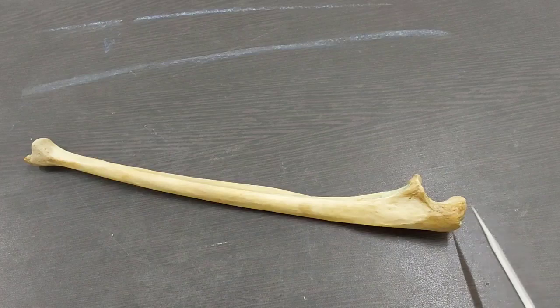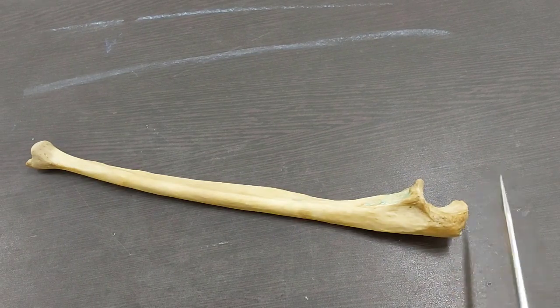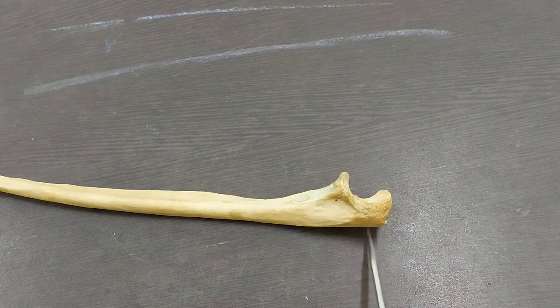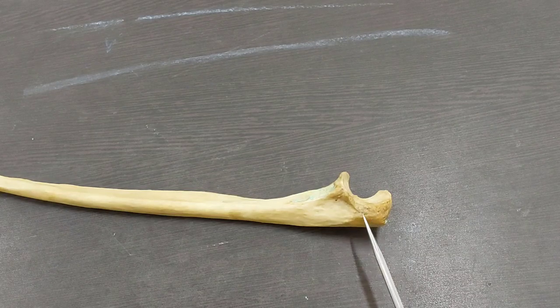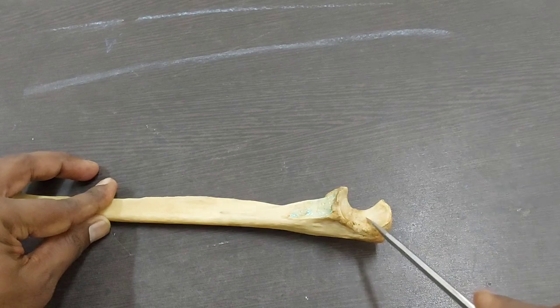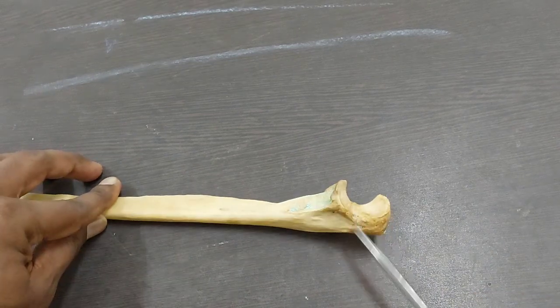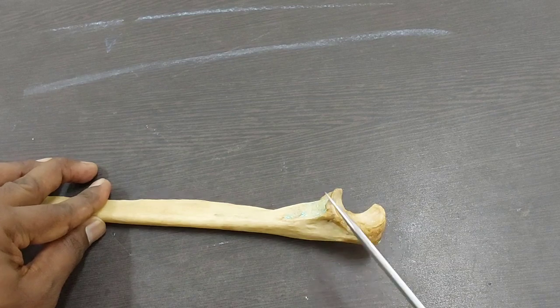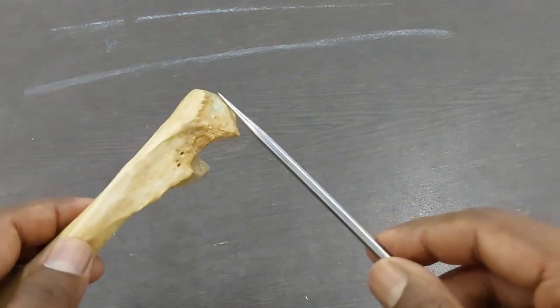Here is the olecranon process. This olecranon process has got five surfaces. So we have the superior surface, the posterior surface. Here is the medial surface. On the other side we have the lateral surface, and this is the anterior surface. This olecranon process projects upwards from the upper end of the shaft of the ulna. This is the superior surface.